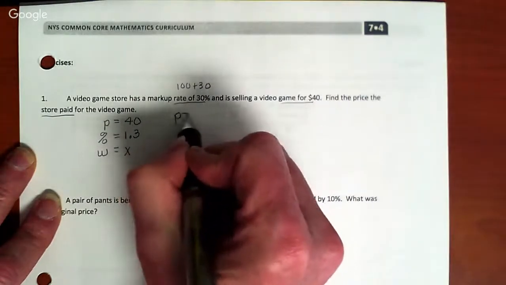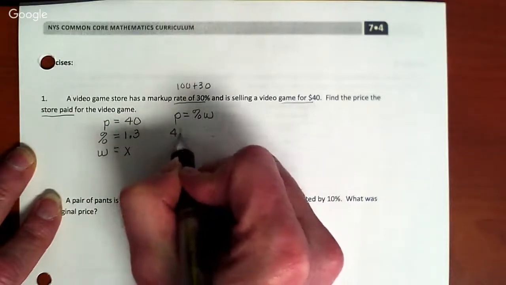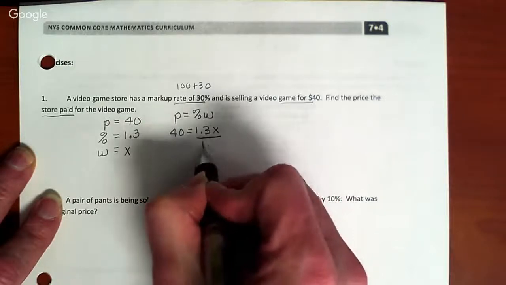So we have P equals percent times W. So 40 equals 1.3 times X. Divide both sides by 1.3.